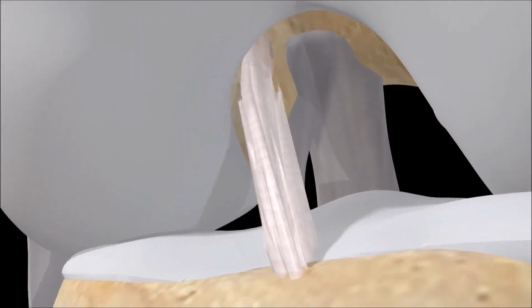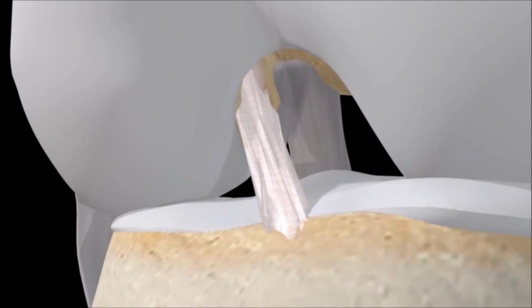Physiotherapy may start 2 to 4 weeks after the surgery, and then the rehabilitation process can take from 2 to 6 months after the surgery.